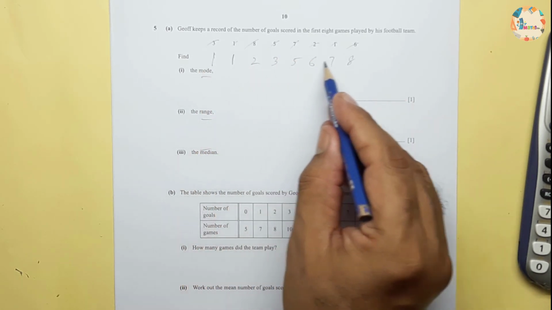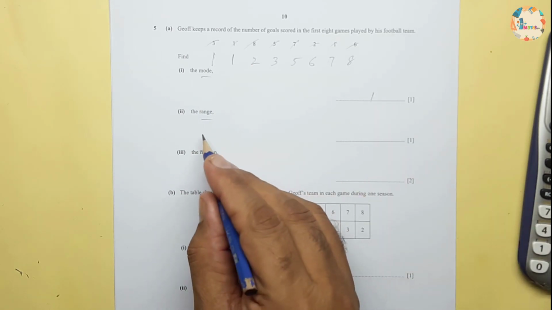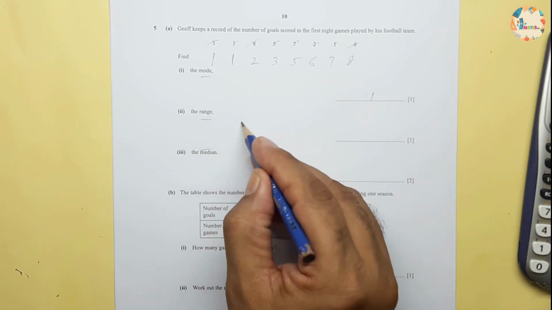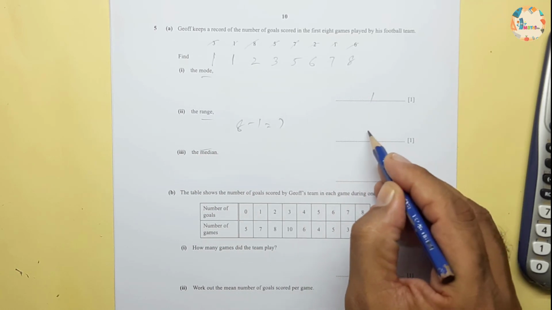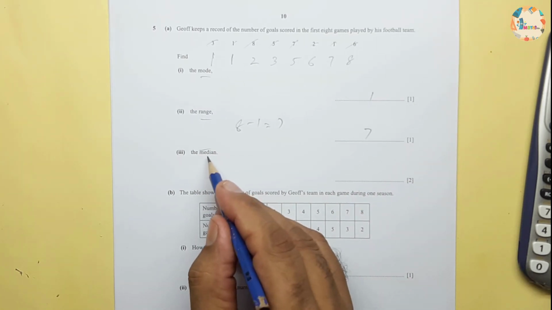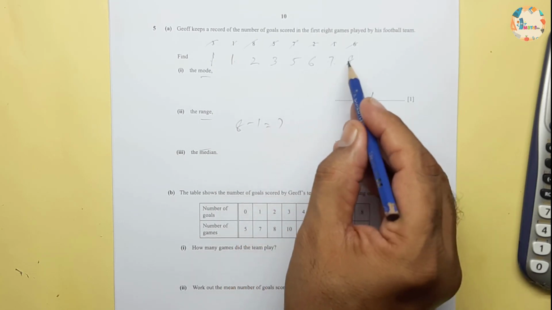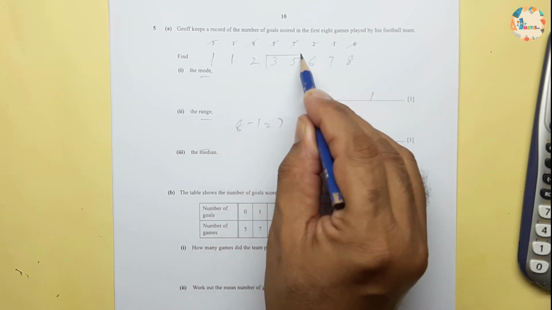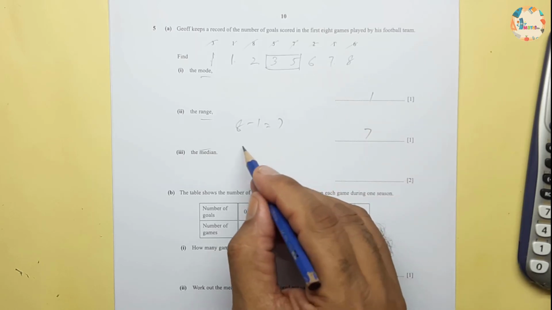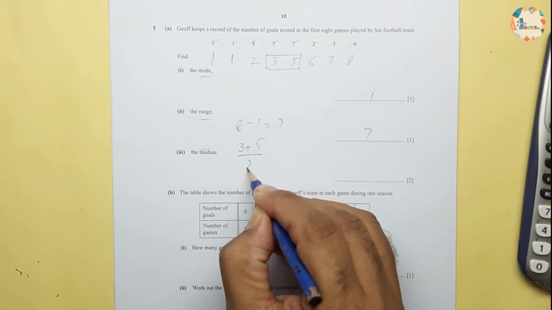Mode will be most occurring, which is 1, so we can write here 1. The range will be 8 minus 1. 8 minus 1 will equal to 7, so range will be 7. Median will be the middle value, 1, 2, 3, 4, 5, 6, 7, 8 numbers. So 1, 2, 3, and this will be middle 2. Middle 2 will be 3 plus 5 divided by 2.